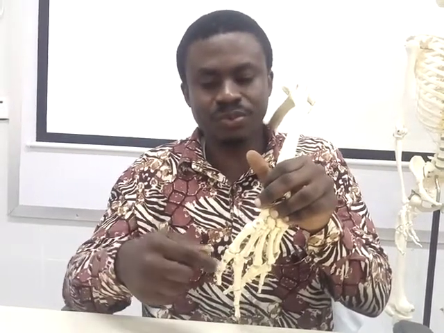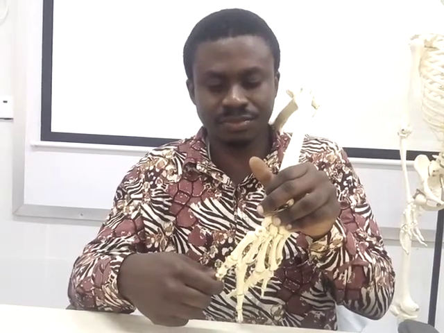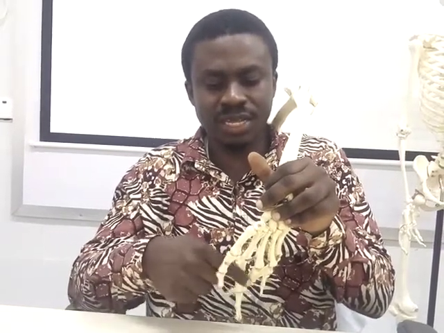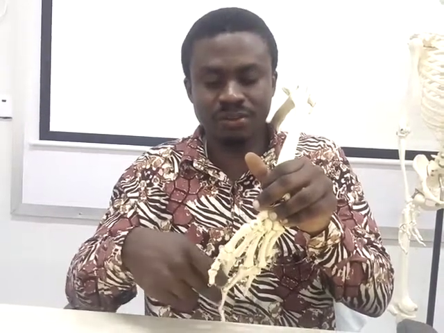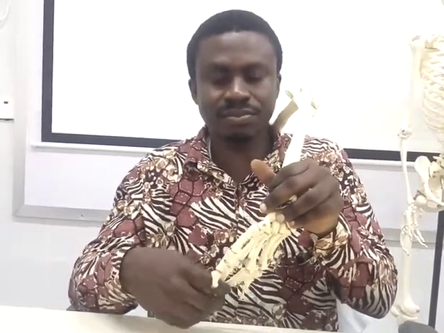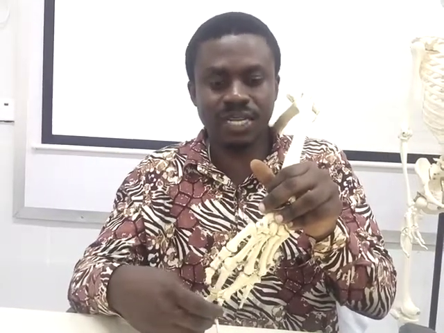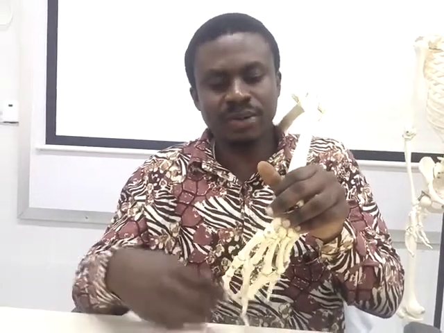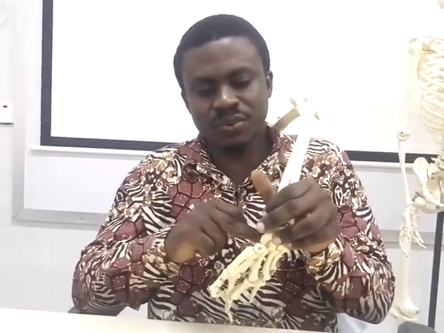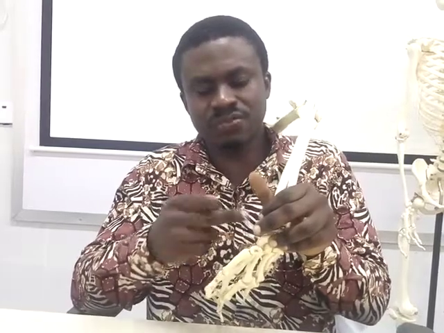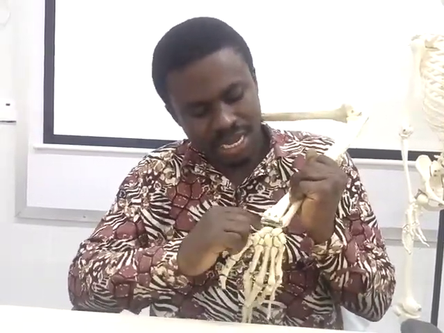So for the thumb, you have a proximal phalanx and a distal phalanx. And then for the remaining digits, you have proximal phalanx, intermediate phalanx, and a distal phalanx. Now, you realize that there will be articulation between the carpal bones.